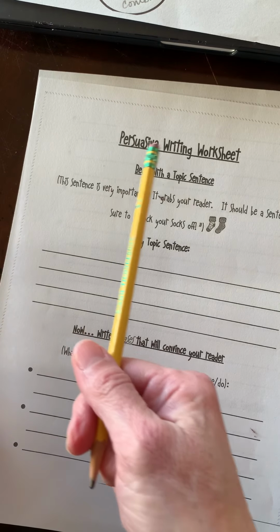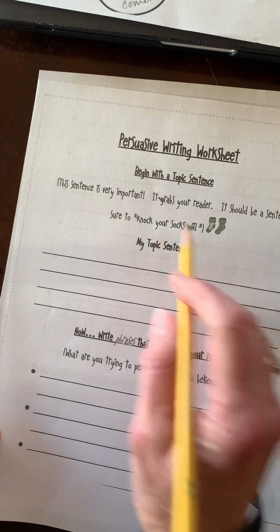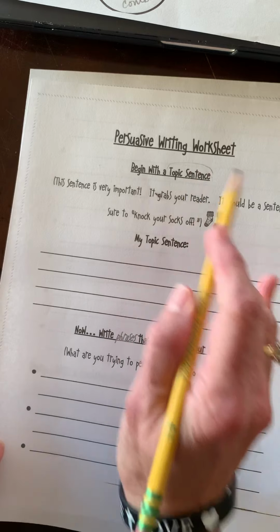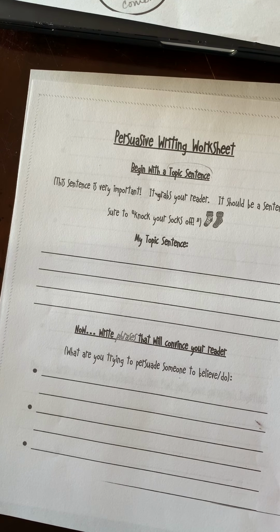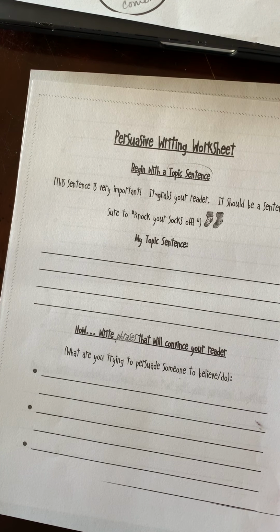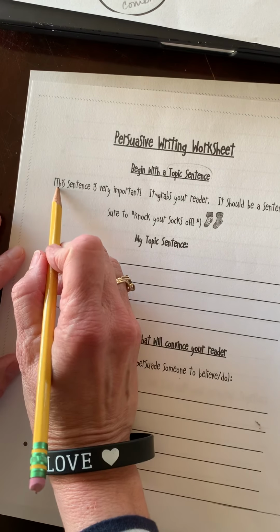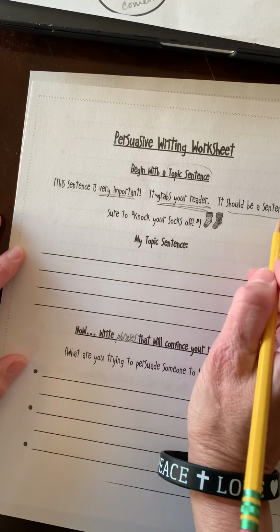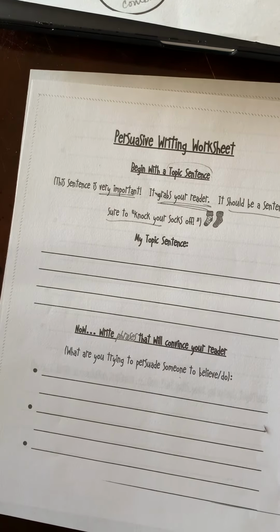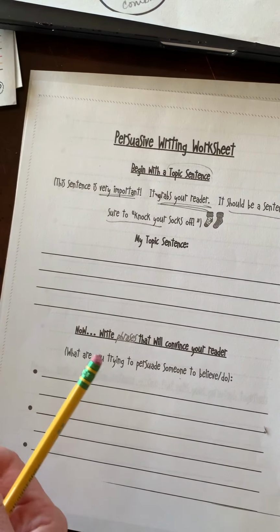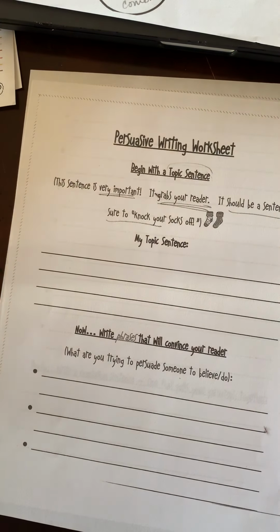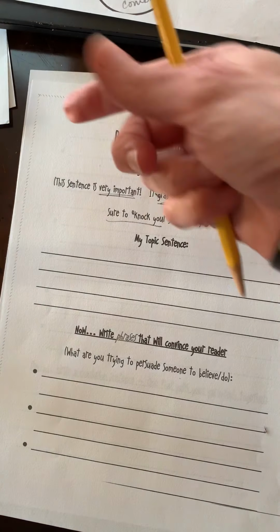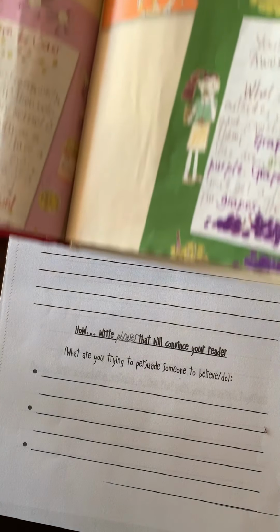So this says persuasive writing worksheet. Begin with the topic sentence. And we've talked about topic sentences before, the main idea of the paragraph. What is it all about? And then I'll read this sentence. This sentence is very important. It grabs your reader. It should be a sentence that's sure to knock your socks off. You want to get the attention of your classmates, so they're like, ooh, right at the beginning, they're interested. You make them laugh. You might do something that rhymes.